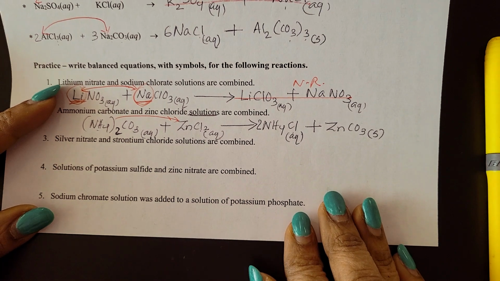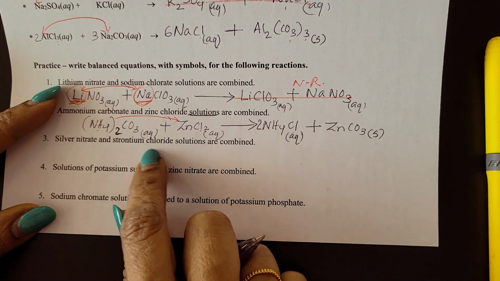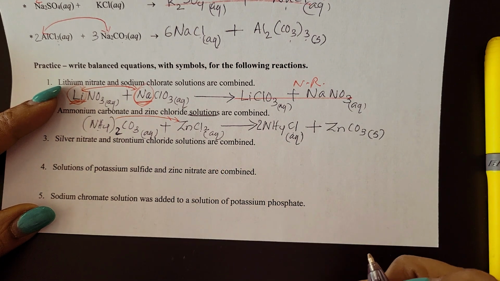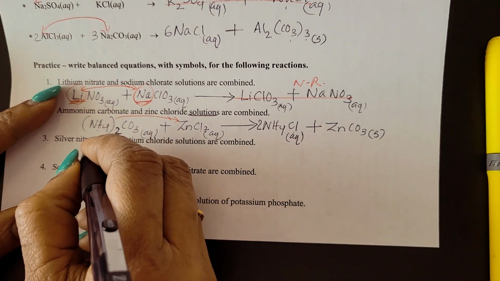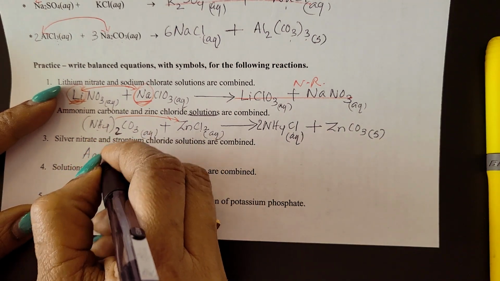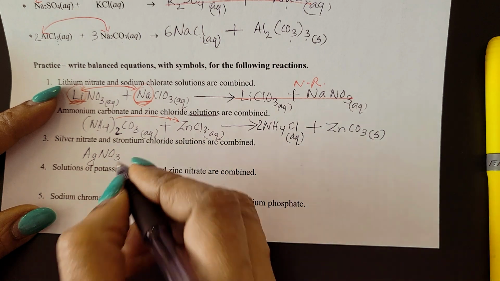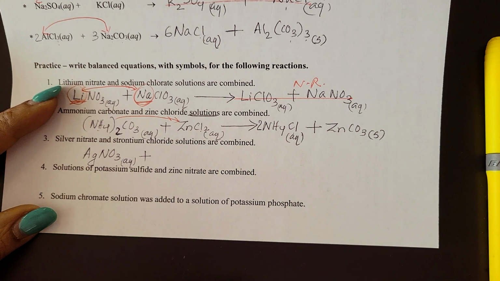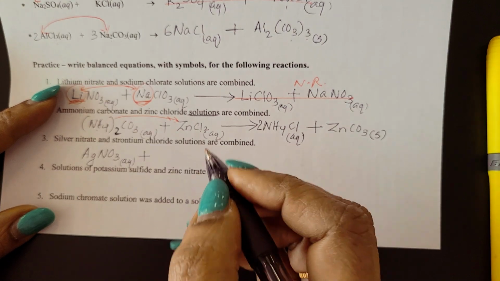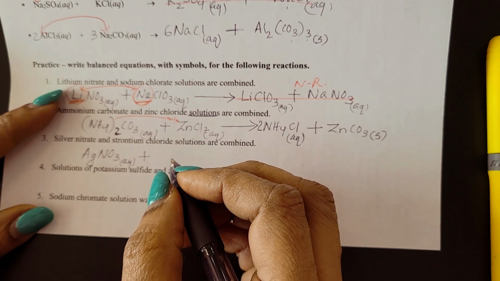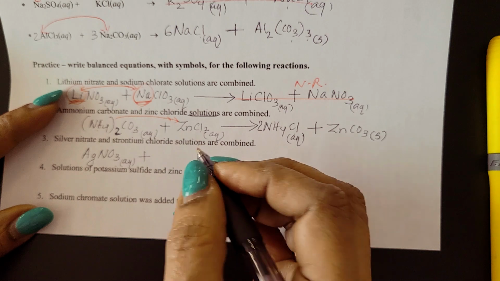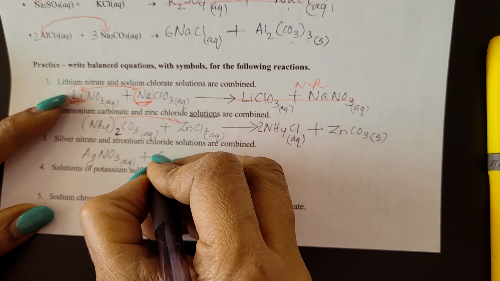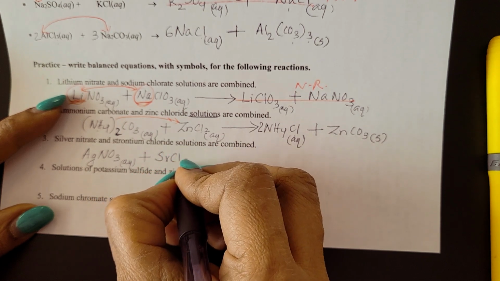Number 3. Silver nitrate and strontium chloride solutions are combined. Silver nitrate, yeah, we know the formula. We wrote it multiple times. AgNO3. And you have to write aq, showing it is an aqueous solution. And strontium chloride. Strontium is in group 2. So what is the charge? 2. So chloride is -1. When you crisscross them, the formula will be SrCl2.